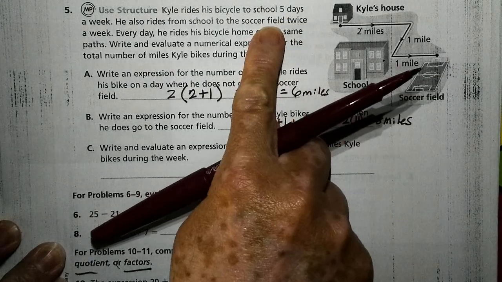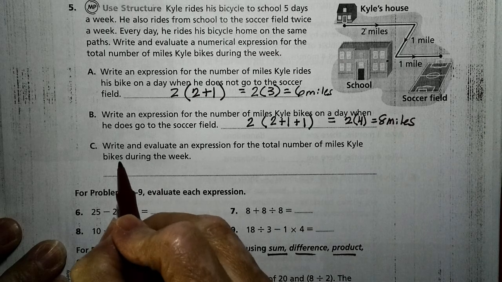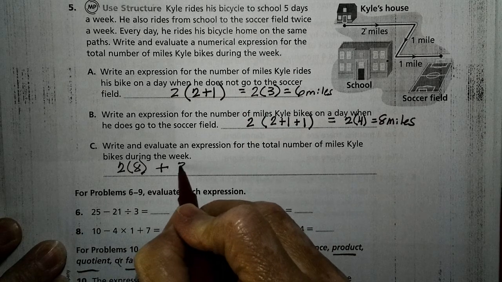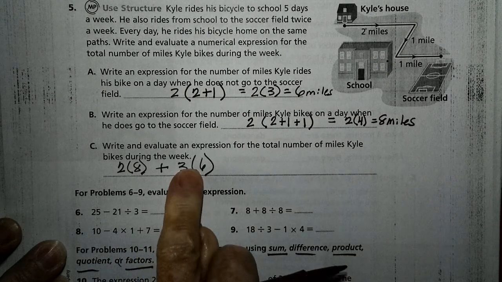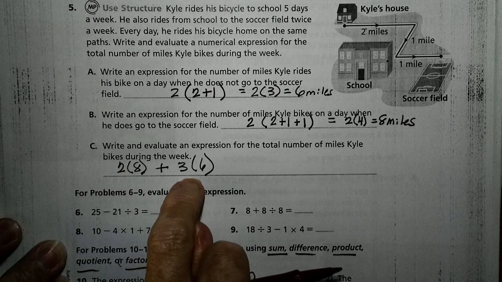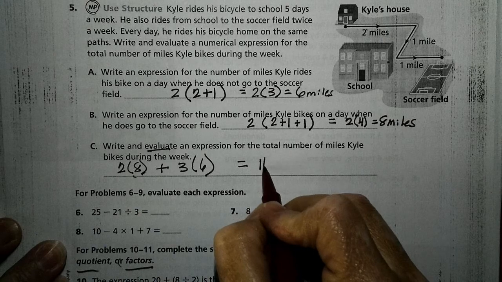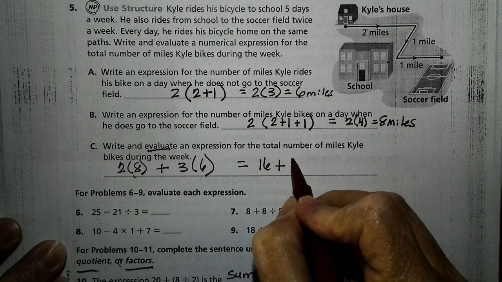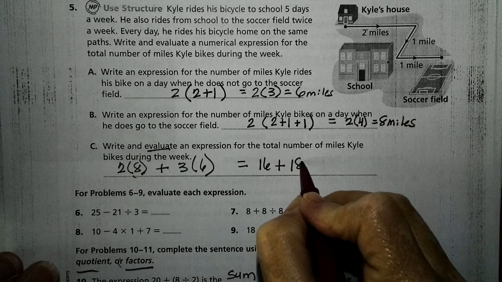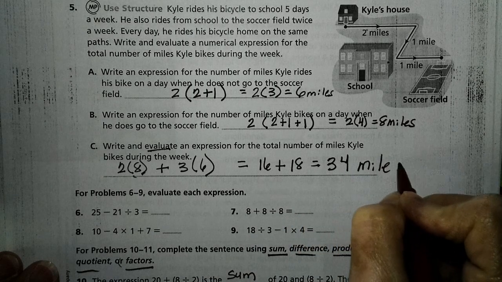He goes to the soccer field twice a week, so I'm going to multiply that 8 by 2, and then take this 6, because we do school 3 times a week, just to school and back. So 2 times 8 is 16, and 3 times 6 is 18. We add those together to get 34 total miles.